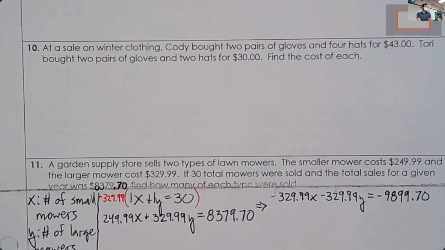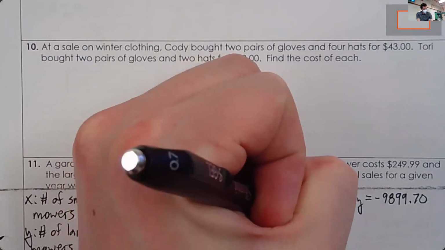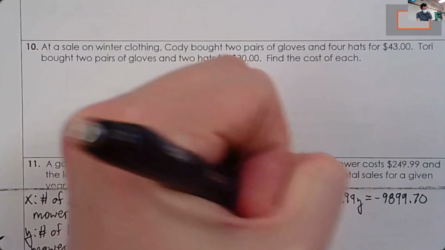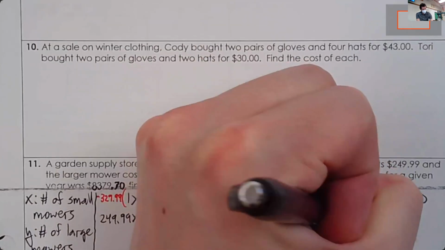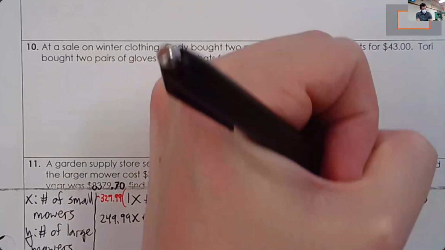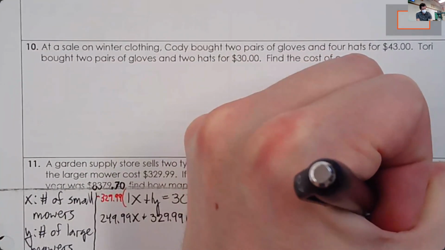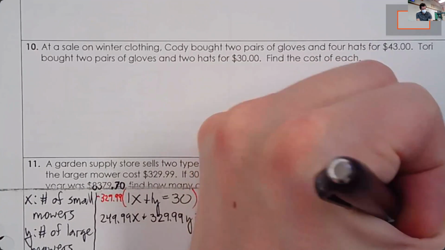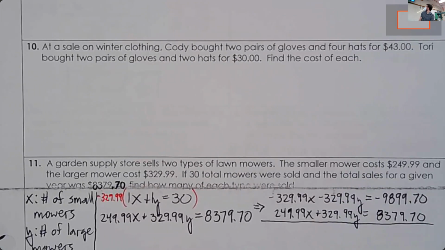Now the second equation stays exactly the same: 249.99x plus 329.99y equals 8,379.70. A lot of decimals on this one because we're talking about money. All right, so we're all set up for elimination.